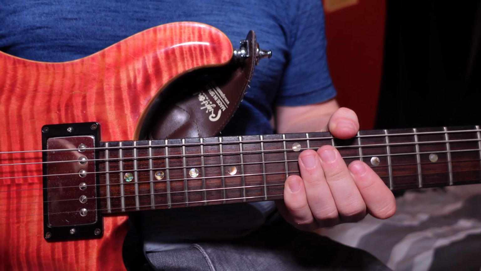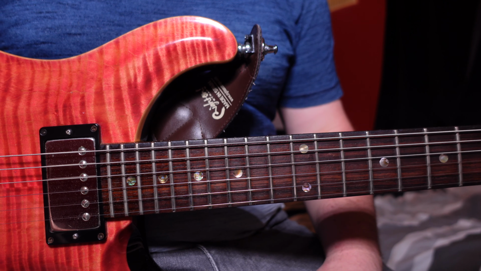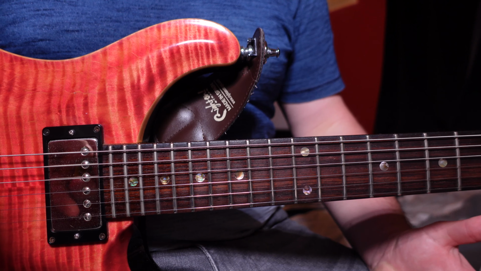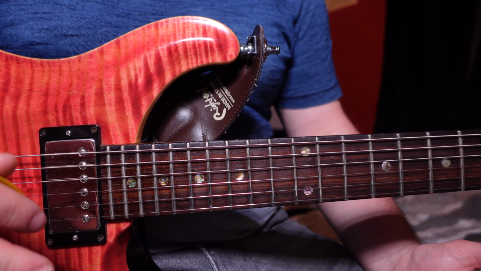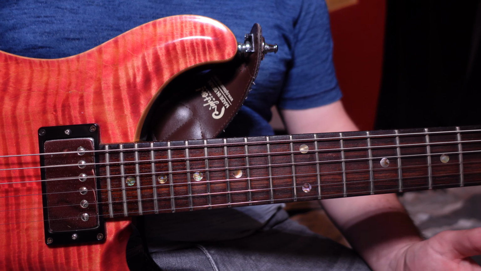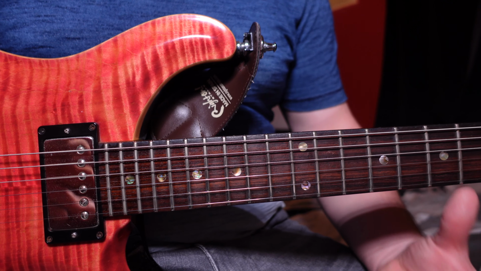So that has been my ultimate guide to bending on guitar. I haven't included all of the bends that you can do. Jimmy Page did some crazy 1.5 tone bends or even 2 full tone bends. I haven't included those because they're not massively used in most rock songs or even pop songs. So I've just given you the common ones.